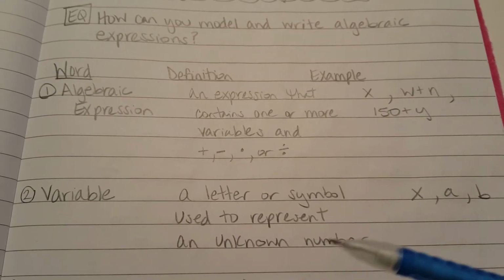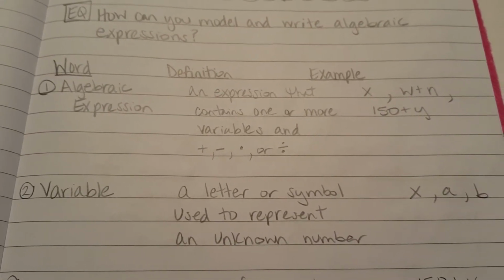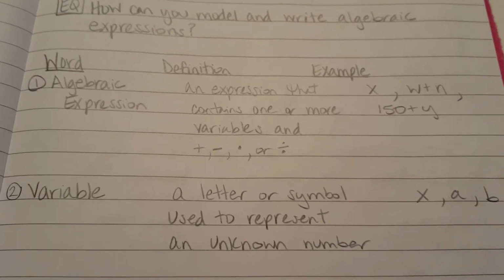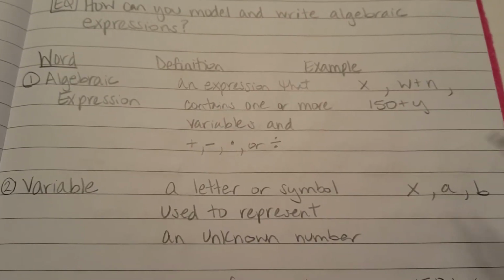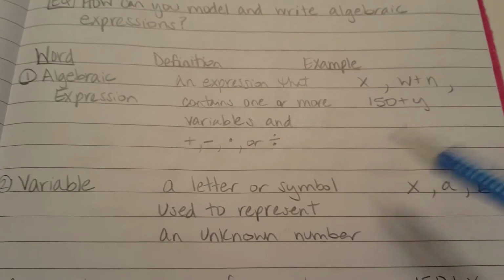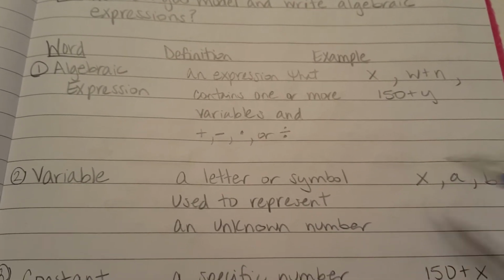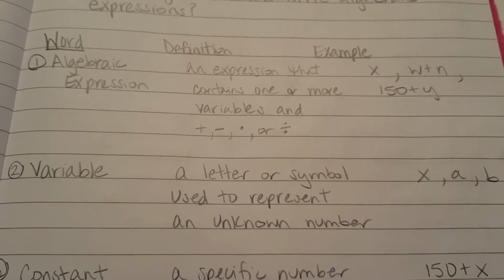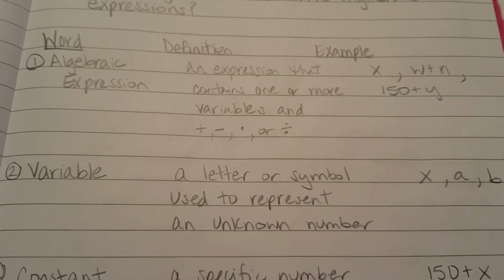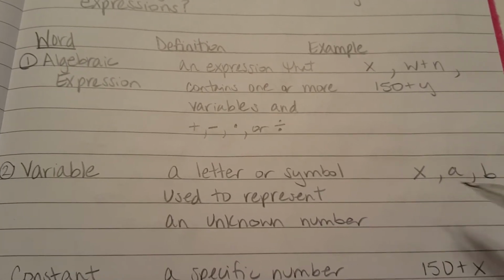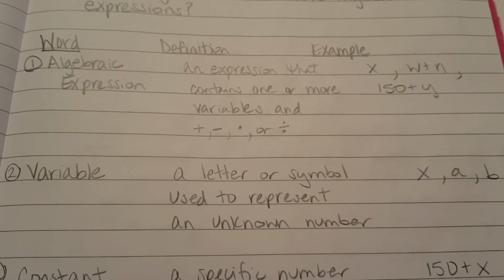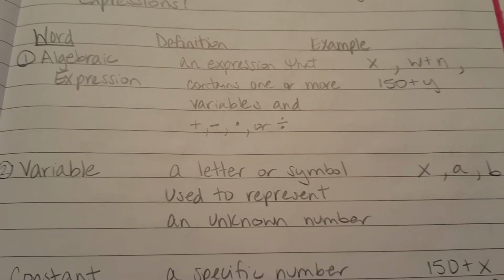A variable is a letter or symbol used to represent an unknown number. So whenever we're talking about unknown numbers, we used to just draw a box or a question mark, but instead of that box or question mark, now we're going to actually use a letter of the alphabet. And it doesn't matter which letter we use. It could be X, A, B, Z, Q, it doesn't matter. If you see a letter, that's an unknown number.